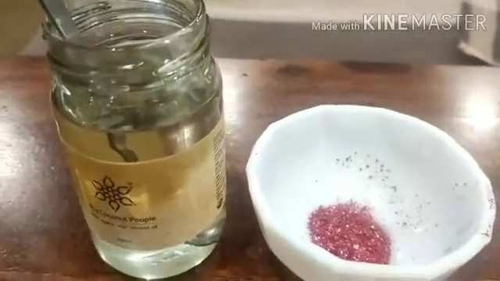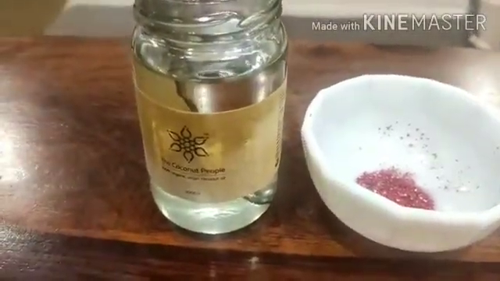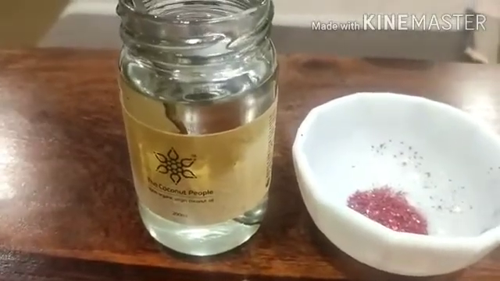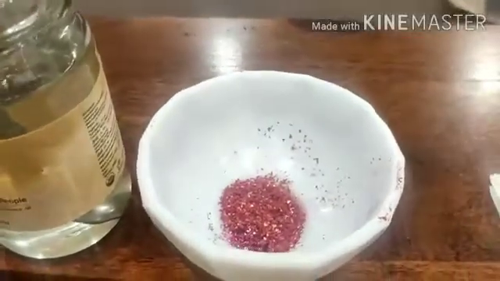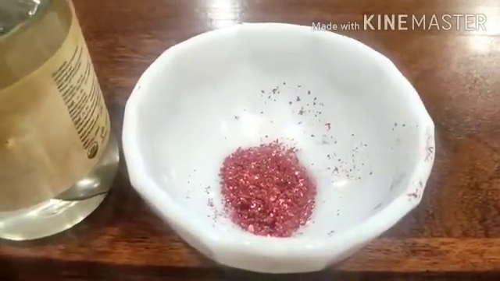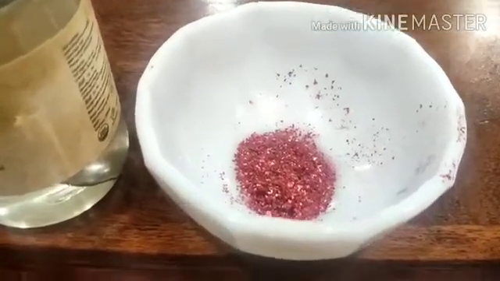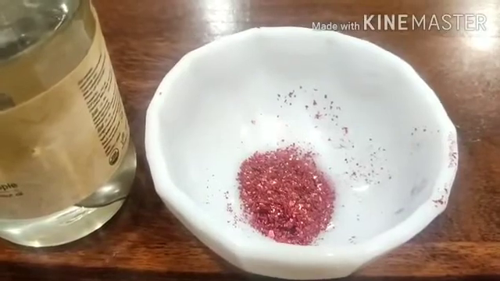So are you ready? So for this experiment, we need oil. So here I have taken coconut oil and you need some glitter. Now if you do not have glitter at home, not a problem. You can go ahead and use tea leaves for that.